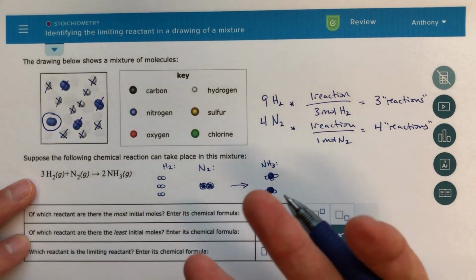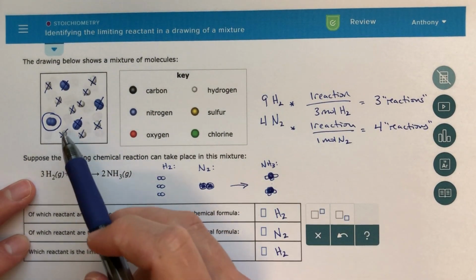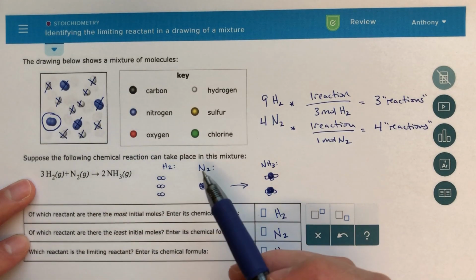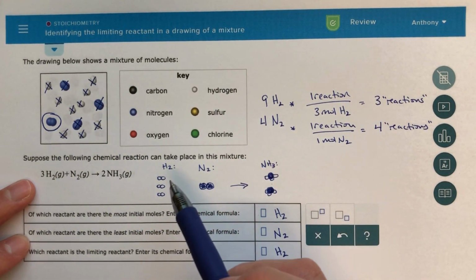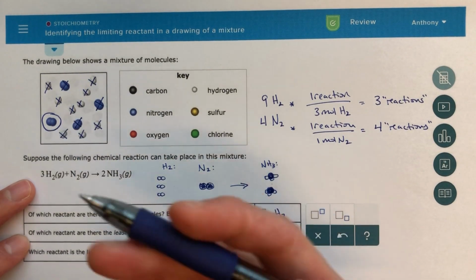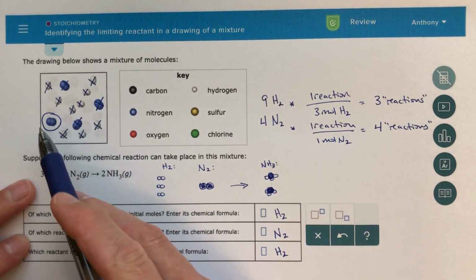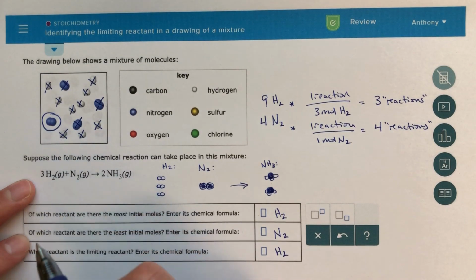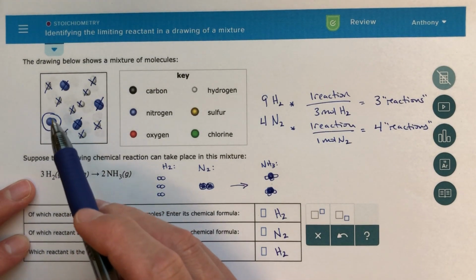That's what we call an excess reagent. All of my H2 has run out. I've used it all up, right? I used all of those 9 H2 molecules. I've had enough N2 to react with all of those. So the H2 is gone, limiting reactant. The N2 is still left over. This one didn't participate in a reaction, so this would be my excess reagent.